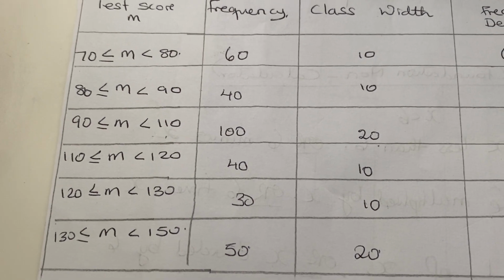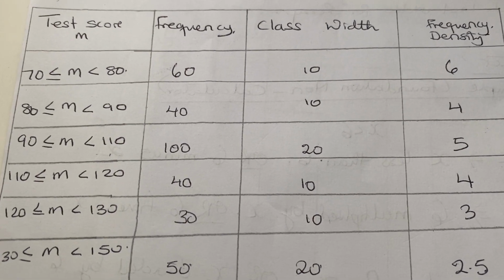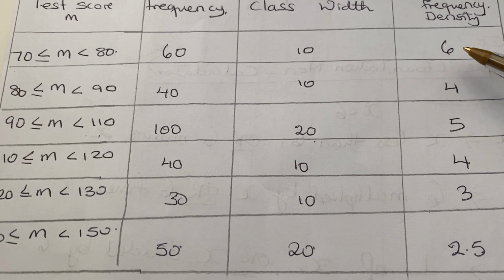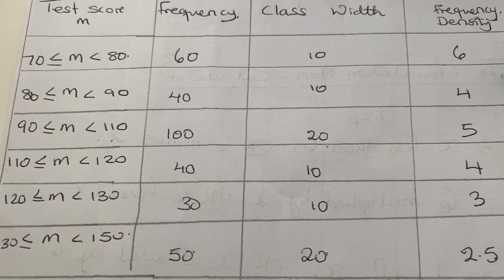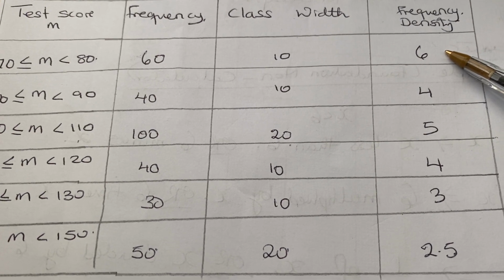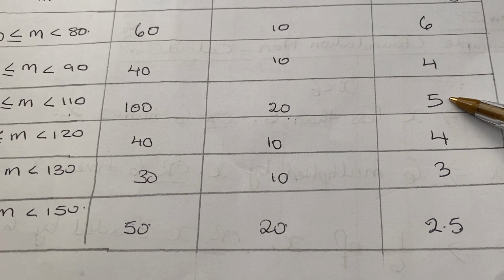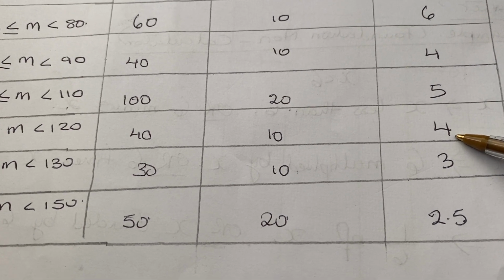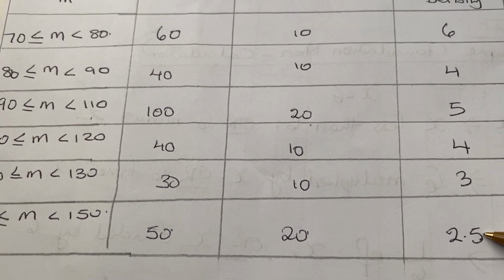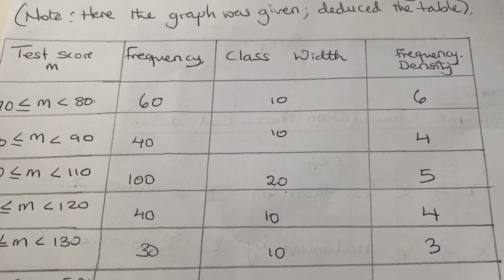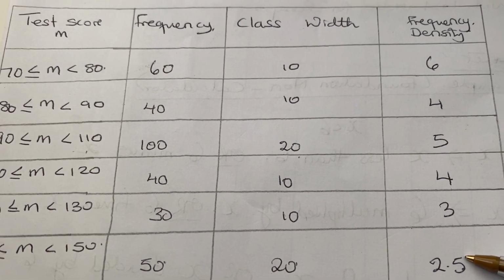Assuming they gave us that, but we don't have that here, so they drew the histogram. Now the frequency density is how tall the bar is. So the first bar is 6, the second bar is 4, the third bar is 5, the fourth bar is 4, the fifth bar is 3, the sixth bar is 2.5.